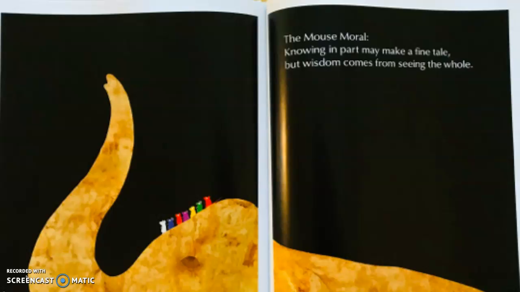A quote from the book on this slide says, "The mouse moral. Knowing in part may make a fine tale, but wisdom comes from seeing the whole." I think that's a great quote.